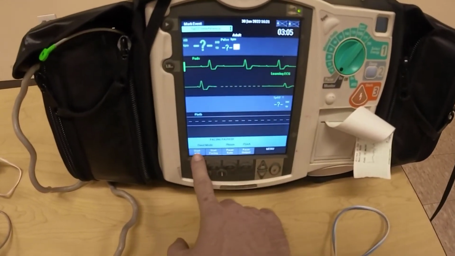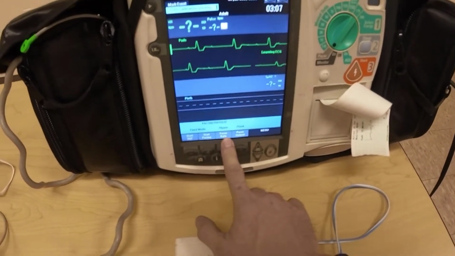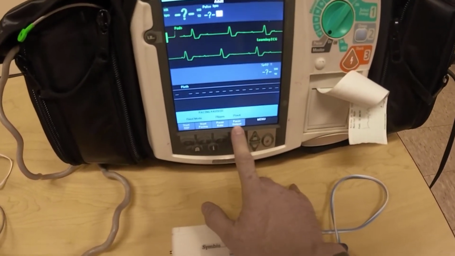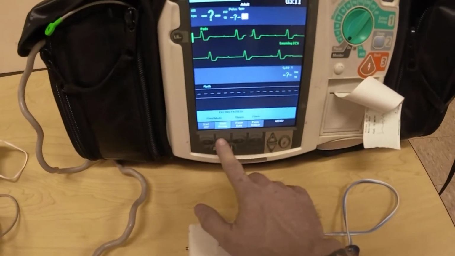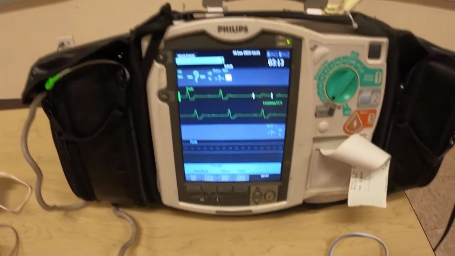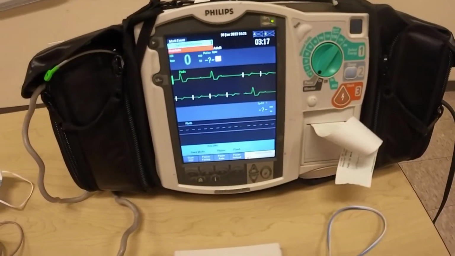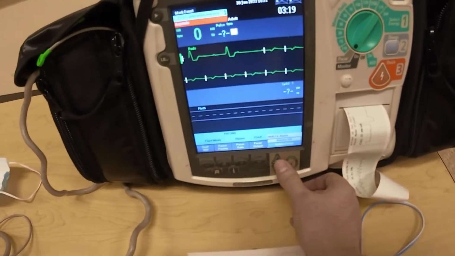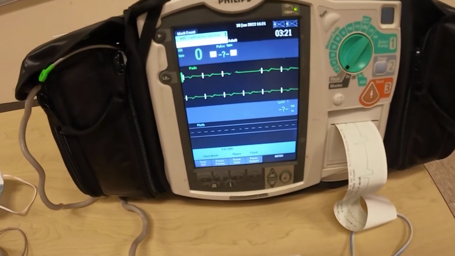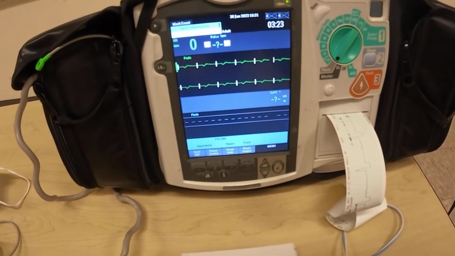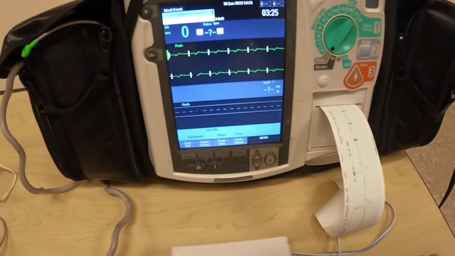Now we're in the fixed mode. Pacer rate is 70 and pacer output is 75 milliamps. I'm going to start pacing. And it doesn't quite look like it's capture, but it's in fact pacing, because the pacer spikes appear.